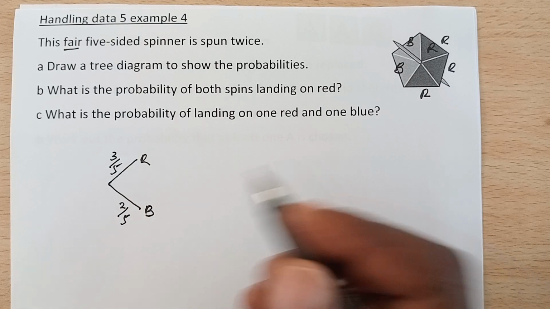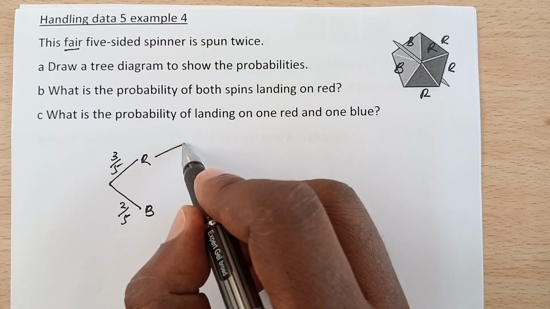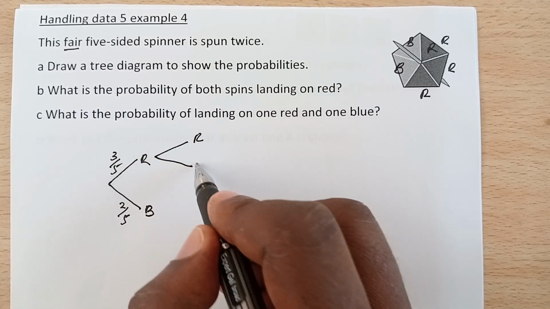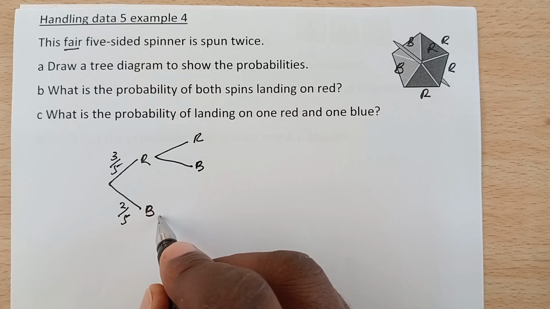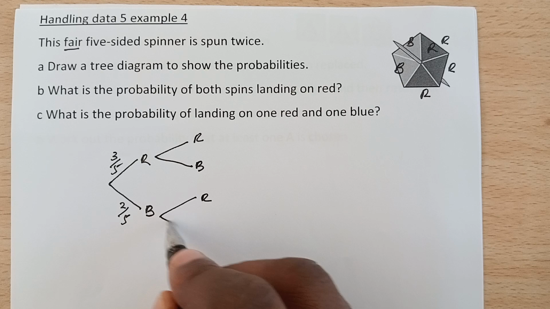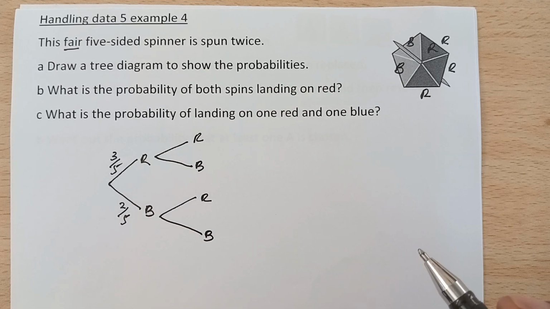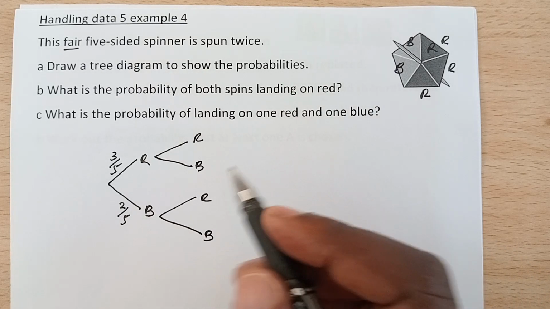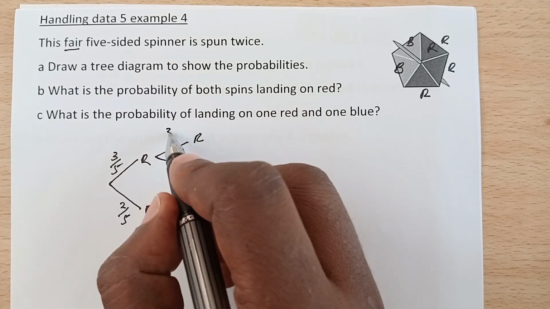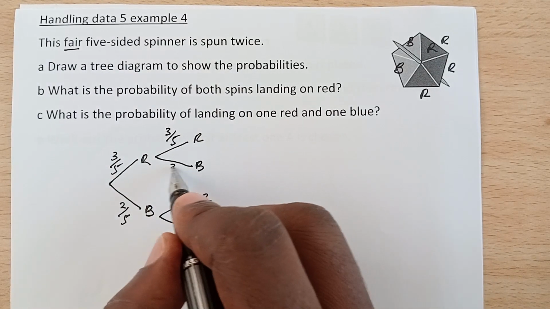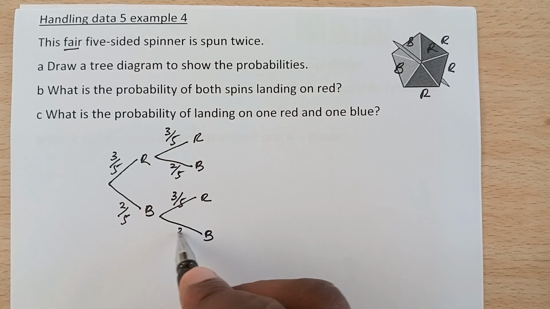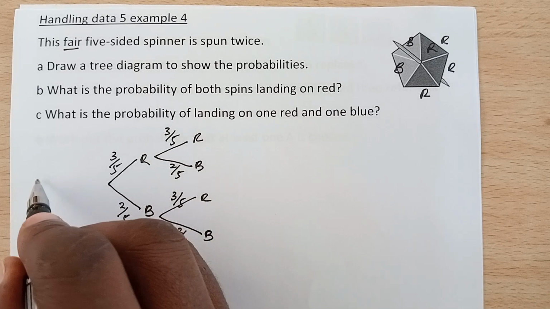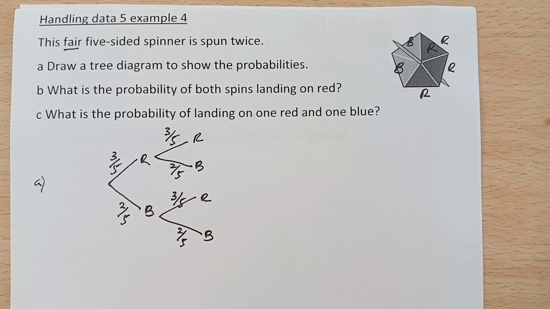The second spin, after spinning, we can still have a red, or this time we can have a blue. Or after having a blue in the first spin, we can this time have a red, or we can continue to have a blue in the second spin. And the probability of having a red is 3 out of 5, blue 2 out of 5, red 3 out of 5, blue 2 out of 5. And that is part A of the question. We have constructed a tree diagram, part A.